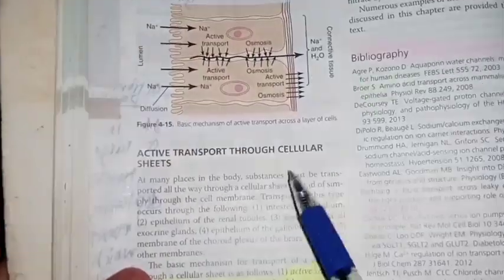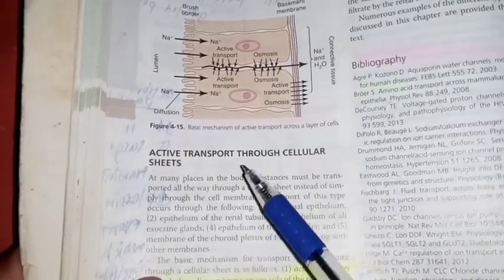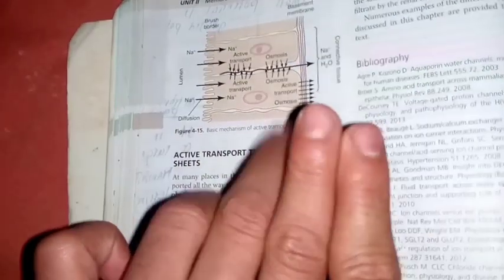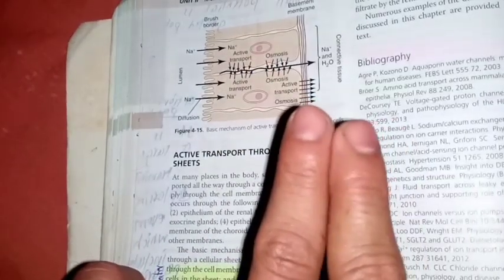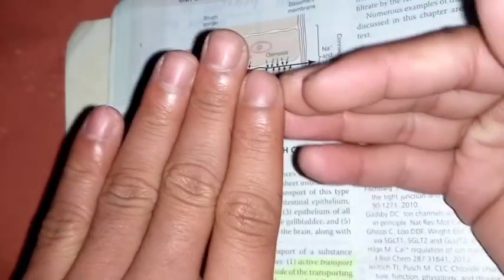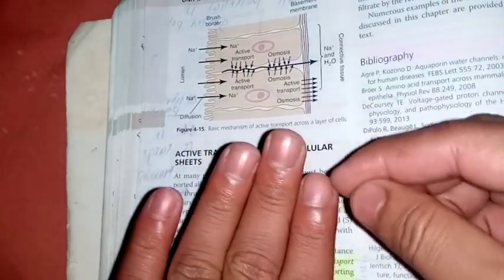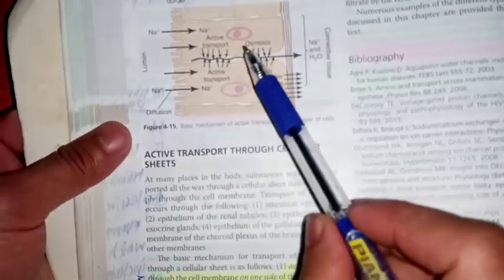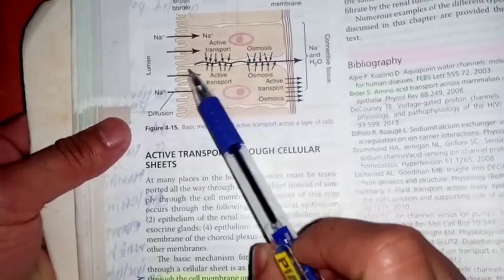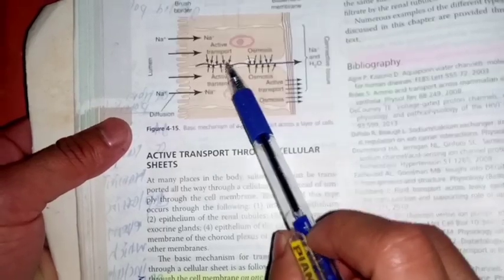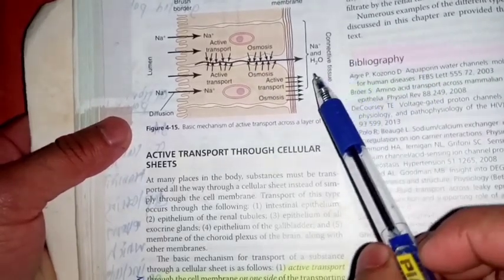Now active transport through the cellular sheets. Most of the body cells are attached to each other in this manner. This is one cell, this is another, and these are the adjacent cells. So most of these cells are attached to each other with the help of junctions, and they form a sheet-like structure. So the transport which we have discussed is actually not occurring through a single cell, but through this cellular sheet. For example, they have shown the sodium ion entering, which is followed by the osmosis of water, and then they diffuse onto the opposite side of the cells.